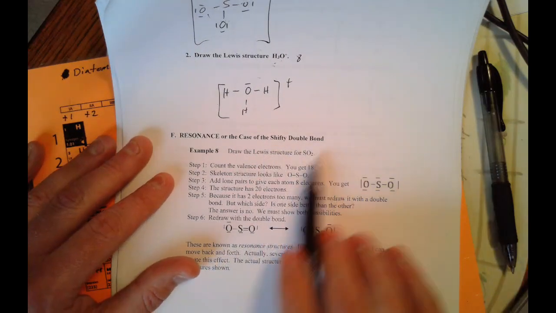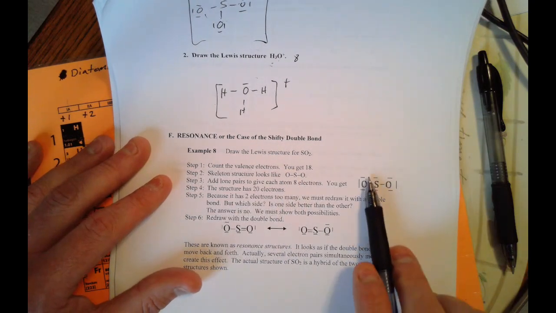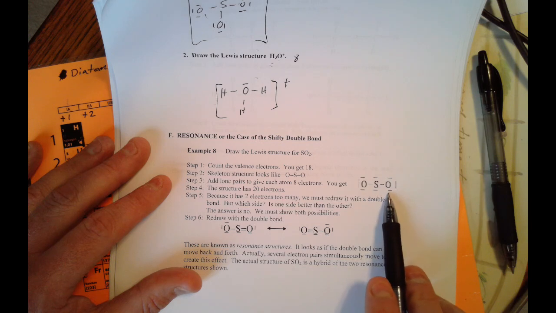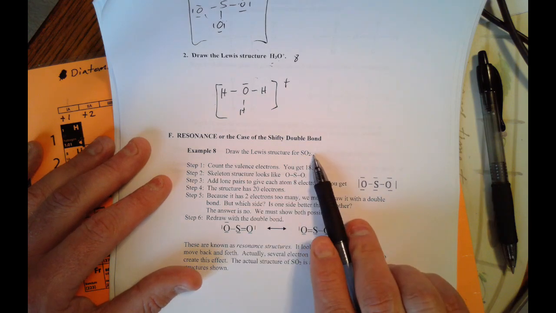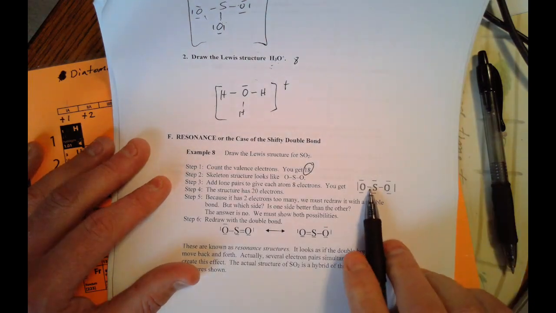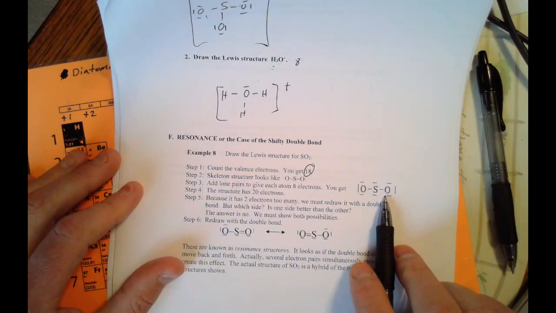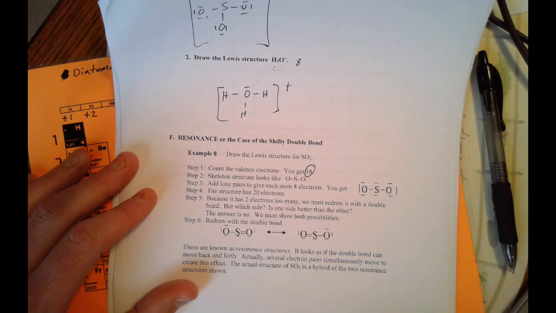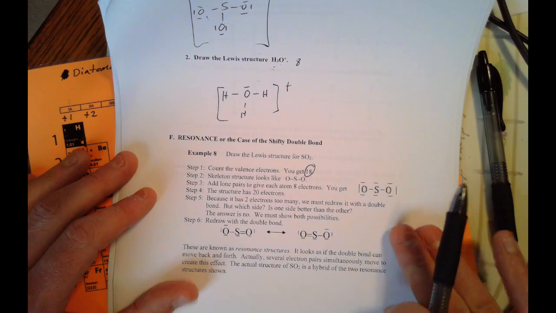Then it gets into the resonance. Because it's a shifty bond, if you take a look with SO2, you end up with this, but you have 2, 4, 6, 8, 10, 12, 14, 16, 18, 20. 20 is 2 more than 18. So that means that we could choose to put the double bond here or the double bond here. Well, that's not really a choice for us. We actually have to show both. So we show the double bond on the right side oxygen and then on the left side oxygen.